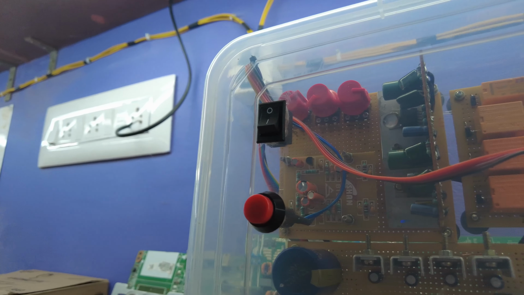Just think about the surprise and delight on your visitors' faces when they are greeted by your friendly voice, even when you're miles away. So without further ado, let's dive into the details and learn how to construct this amazing project step by step.